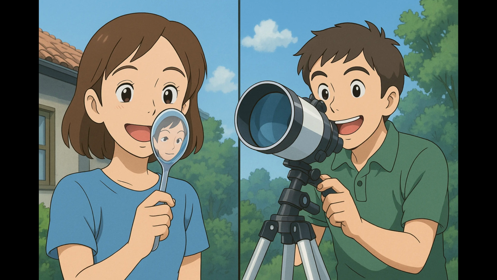Just like a spoon's concave surface gathers and focuses light to show your face more clearly, a reflecting telescope uses a concave mirror to collect and focus light from distant objects. In both cases, the curved surface, the spoon or the telescope mirror, captures scattered light and concentrates it to a point, allowing you to see the details more clearly.